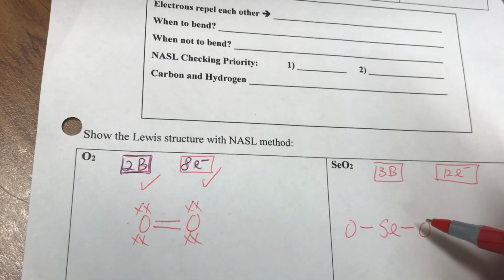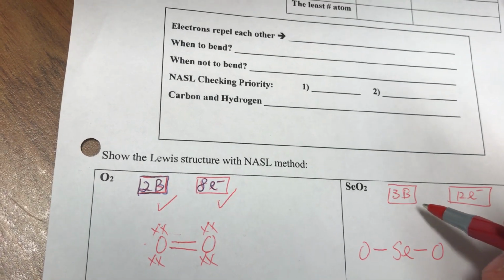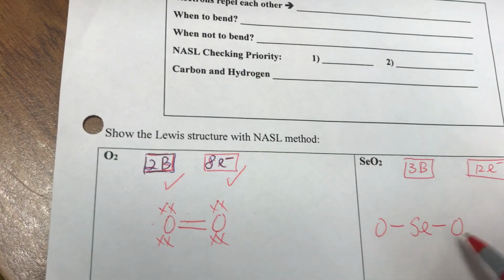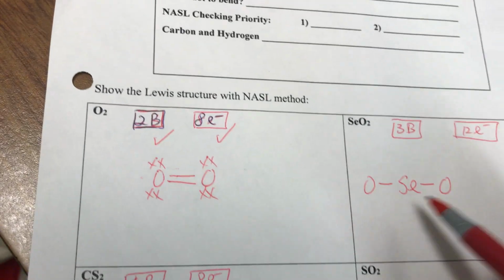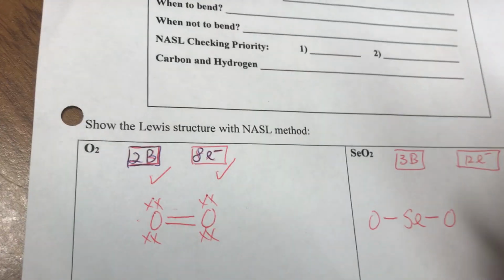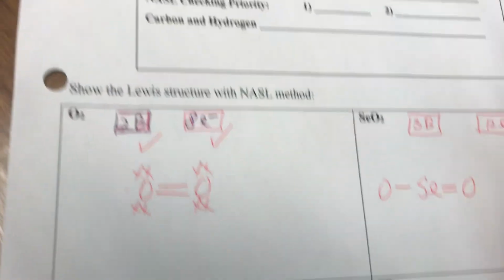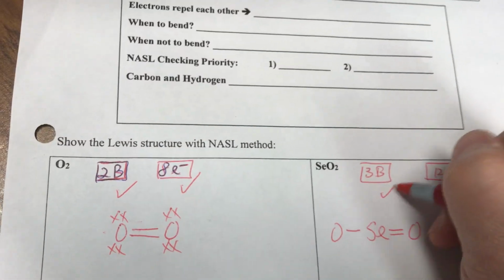And then the picture tells me that I have 3 bonds. So I can actually put 2, 1 or 1, 2. It doesn't really matter because the 2 oxygens are going to be the same thing. So I'm going to put 1, 2 here. So that makes the 3 bonds happy.